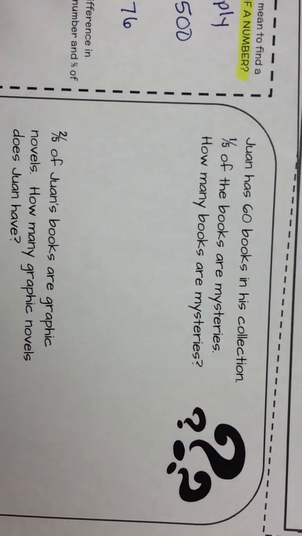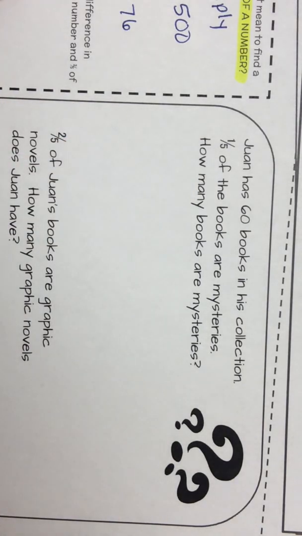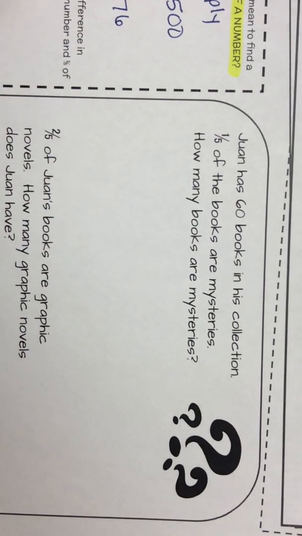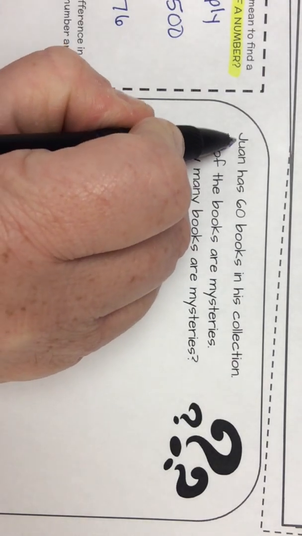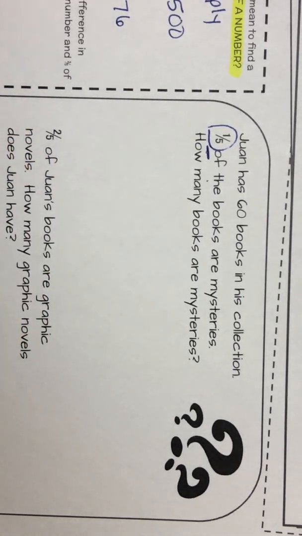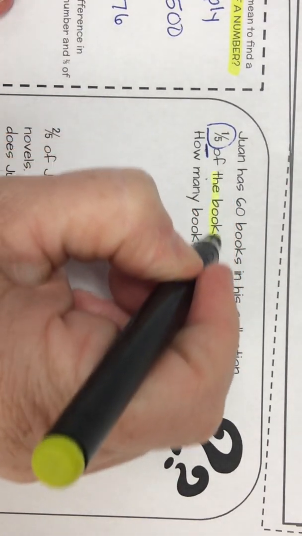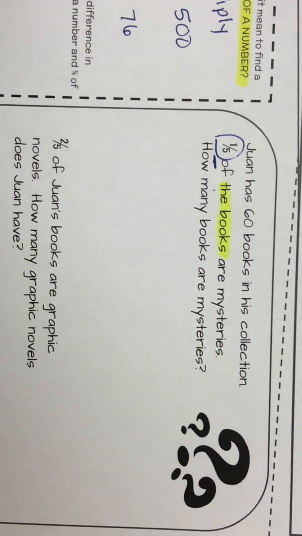Juan has 60 books in his collection. 1/5 of those are mysteries. How many are mysteries? Now, when you hear the word of, you know that's multiply, but it's not any of. It's not like a slice of pizza. It's a fraction of another number. Now, I don't see another number here, right? I see a fraction of the books. But is there a number that represents the books?